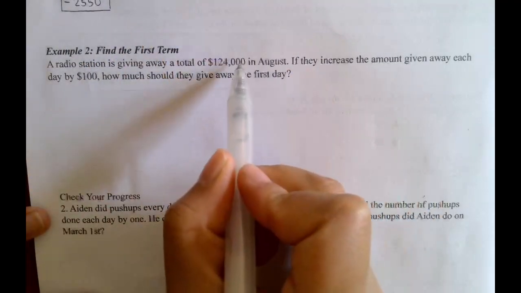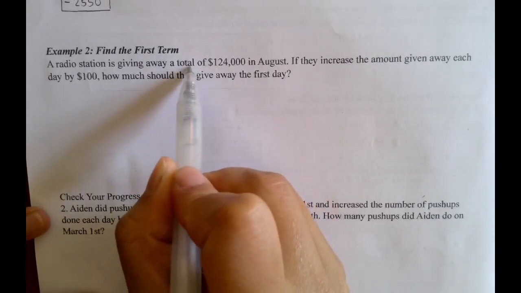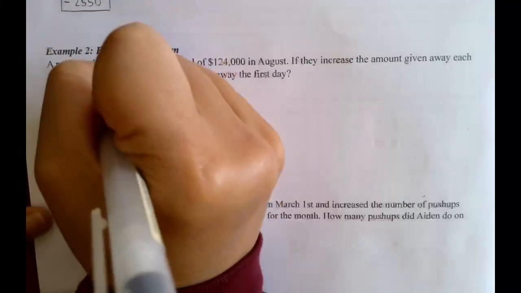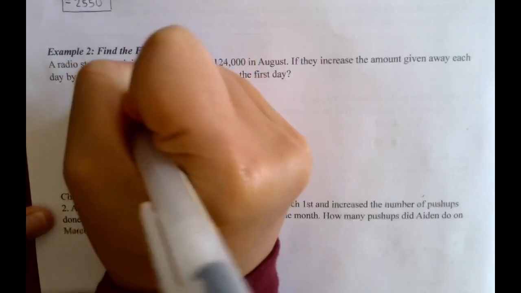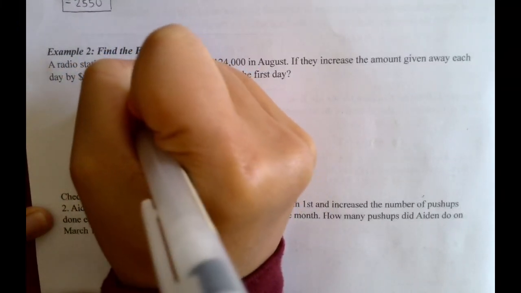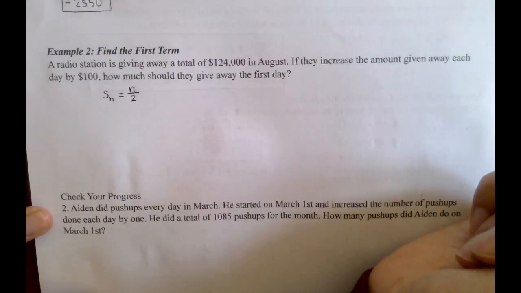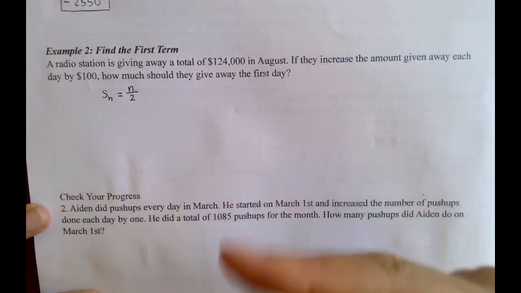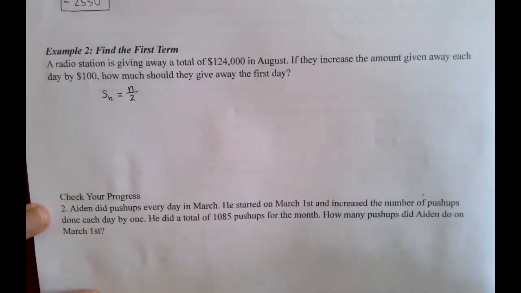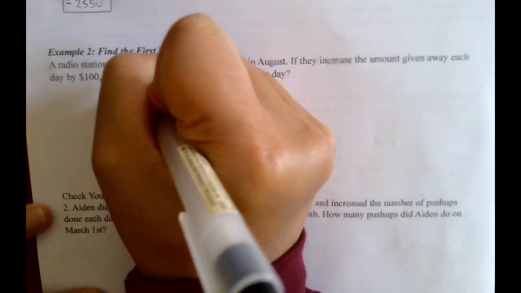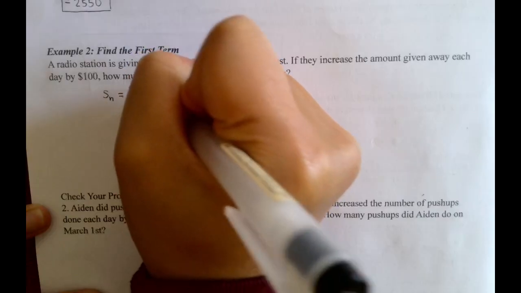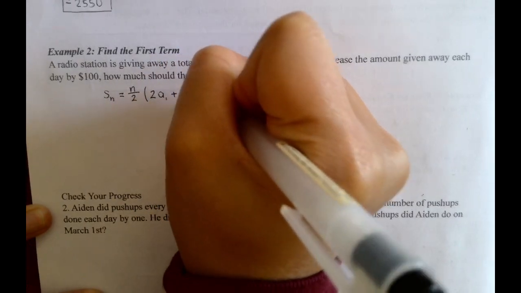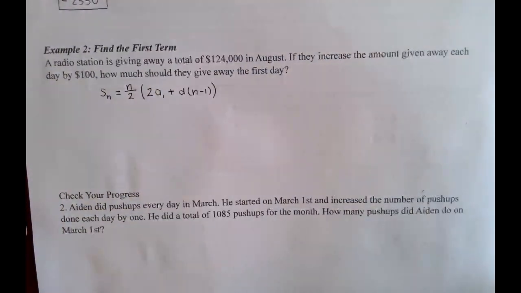So here, this is a sum, right? It's the total. So each day added up together by the end of August, it will be 124,000. So this tells me this is a sum. Okay. Then again, it's n divided by 2. And then this time, since I don't know off the top of my head what the last term will be, I'm going to use the formula where it uses 2 of the first term plus my common difference times n minus 1. Okay. And I'm going to plug in what I know.